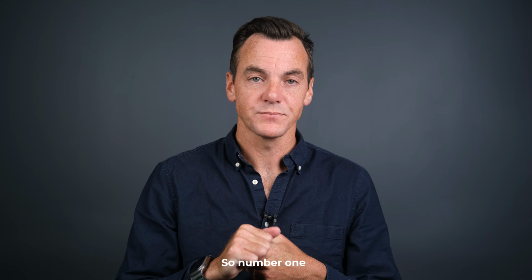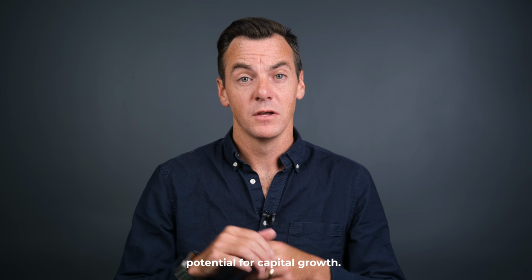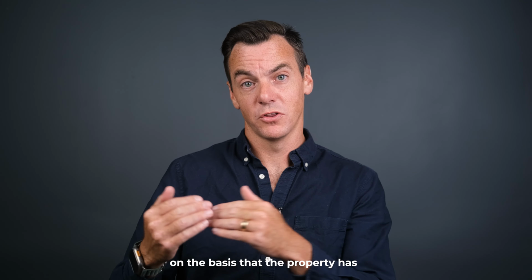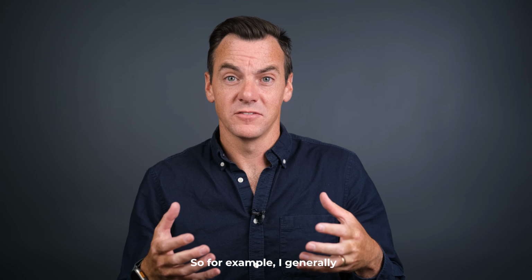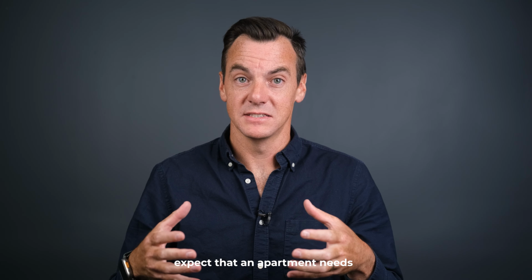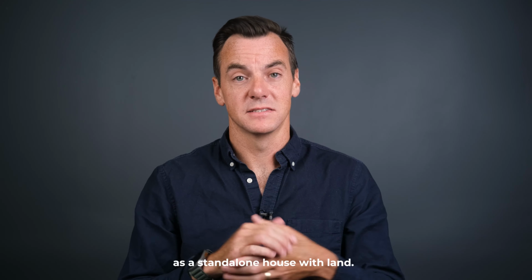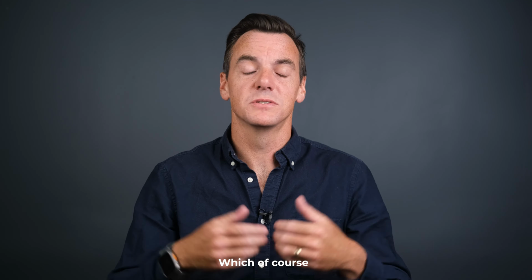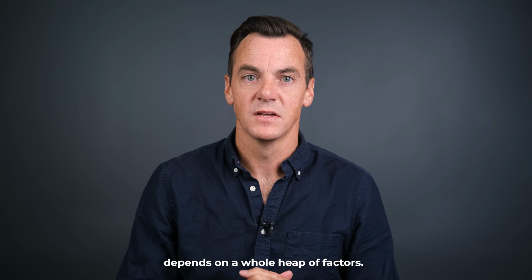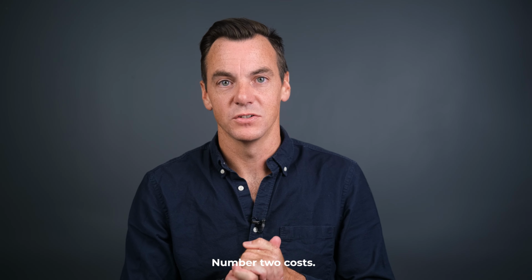So number one, potential for capital growth. You might be willing to take a lower rental return on the basis that the property has better upside. So for example, I generally expect that an apartment needs to have a better rental yield, as it's less likely to have as good a capital gain as, say, a standalone house with land, which of course depends on a whole heap of factors.